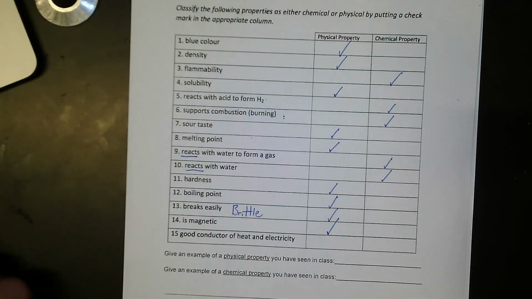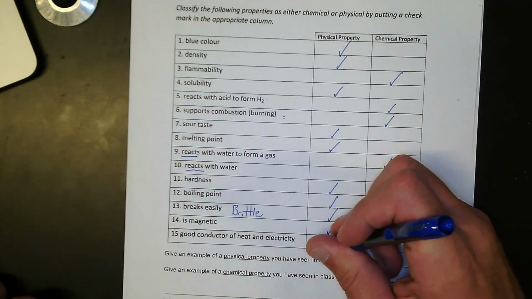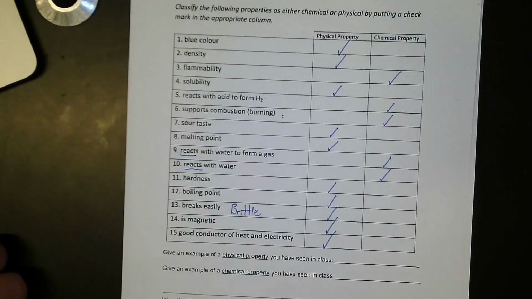Physical property. I thought I was going to trick you there. Good conductor of heat and electricity. Today you saw the copper wire was a good conductor of electricity. Is that a chemical property or a physical property? Yeah, it's a physical property.